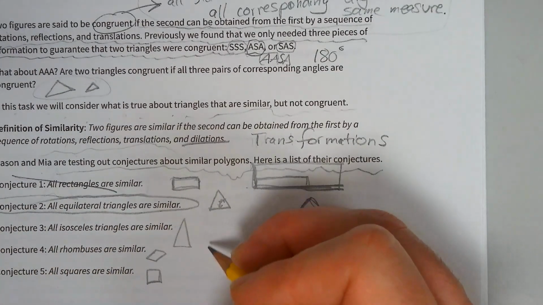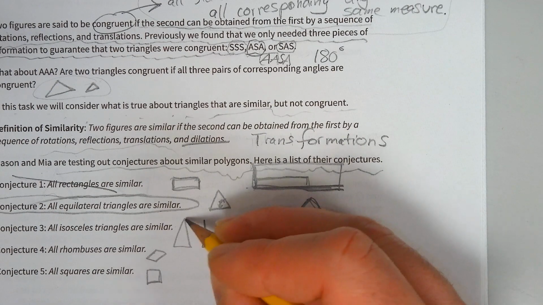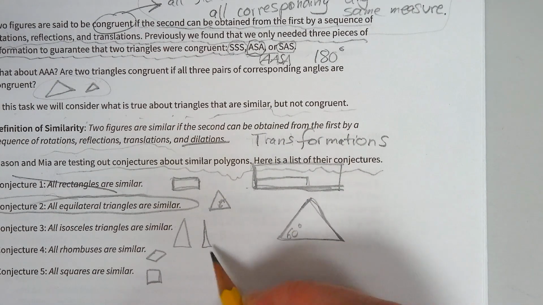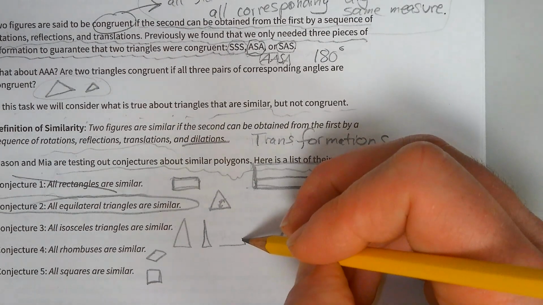All isosceles triangles are the same. Well, again, we can draw two that are the same height but different size bases. If we scale this one up, what did I screw up here?